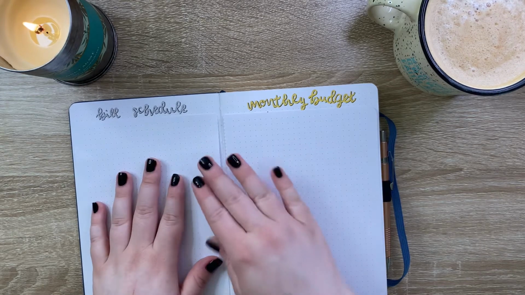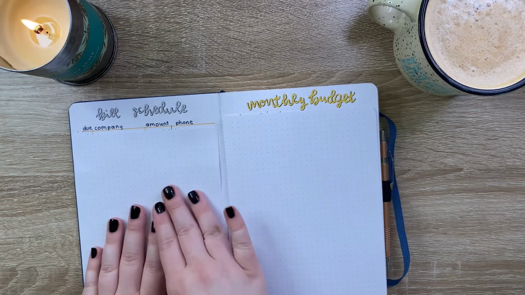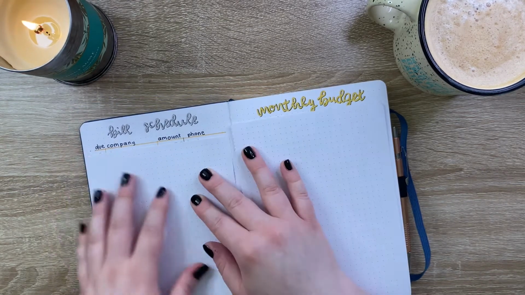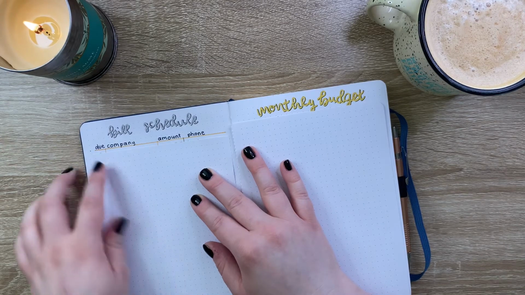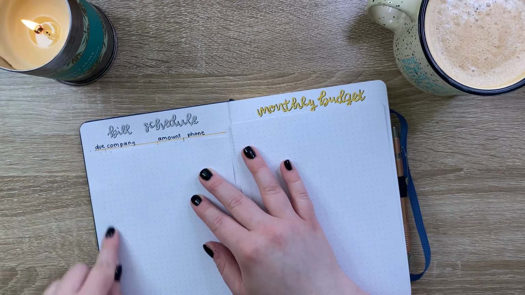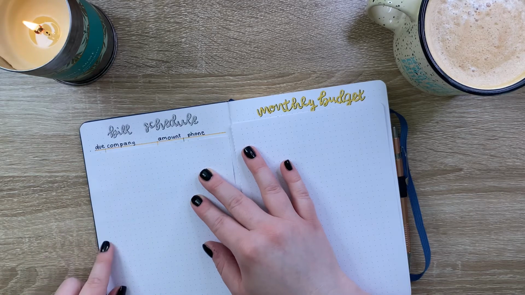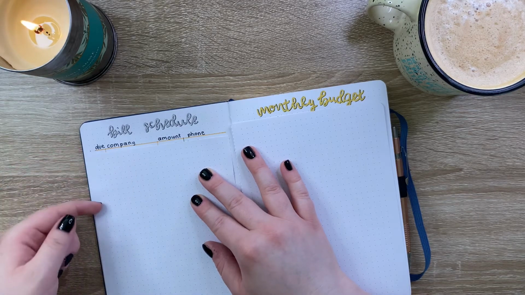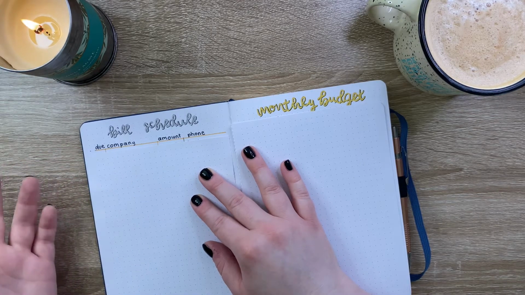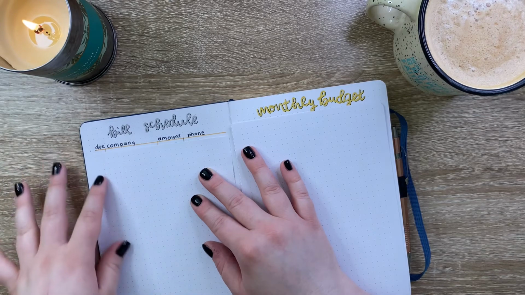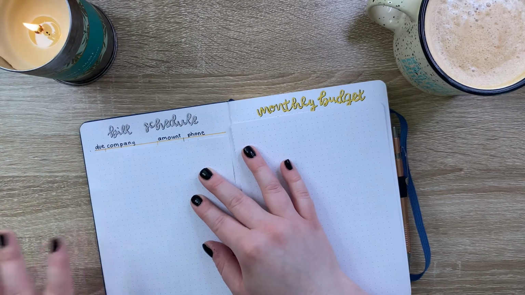So first for the bill schedule, I basically made a table in here where I focus on a few different things. First, I will look at the due date for the month, and the due dates I write down here in number order so that I know what's coming up for each paycheck. I get paid every 2 weeks, so the dates do vary. So this way I can make sure I'm paying what needs to be paid for each paycheck.